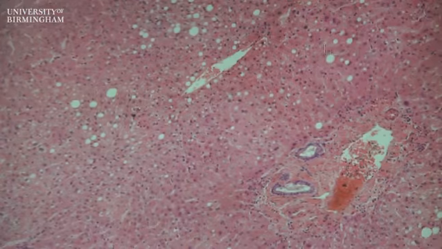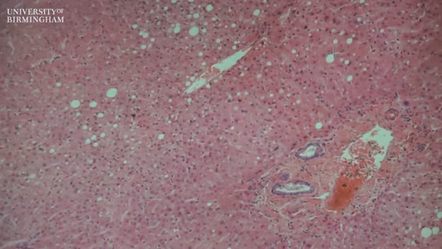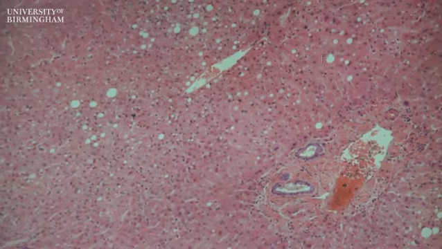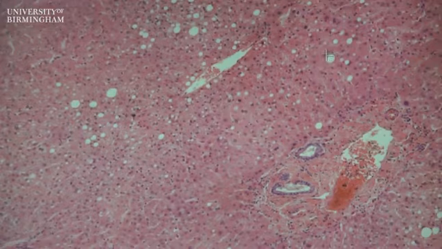known as fatty change. Fatty change is extremely common in Western communities, the 2 main causes being excess alcohol consumption, but increasingly the commonest cause now is complications related to the metabolic syndrome characterized by obesity, type 2 diabetes, hyperlipidemia, and various other features. And this woman was known to be overweight, and this is almost certainly the cause of the fatty change we're seeing here.